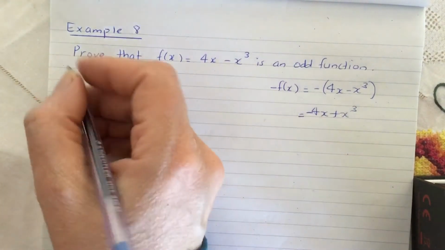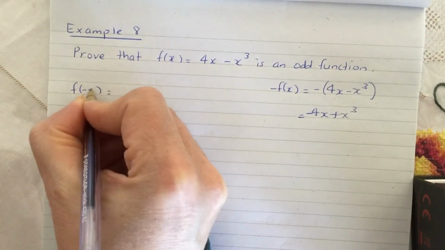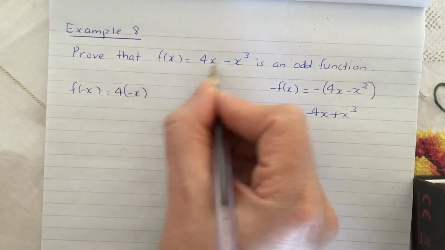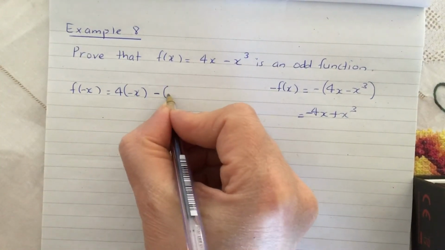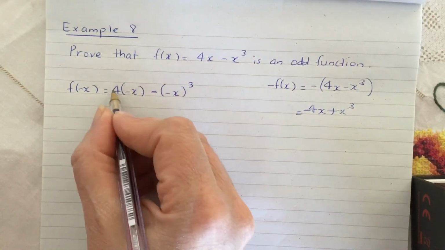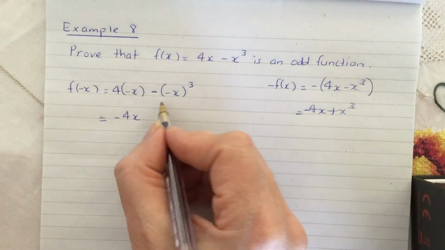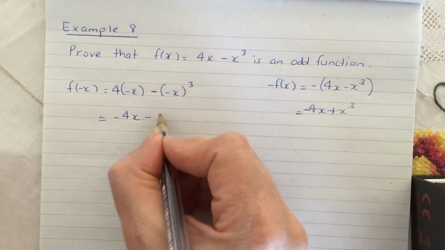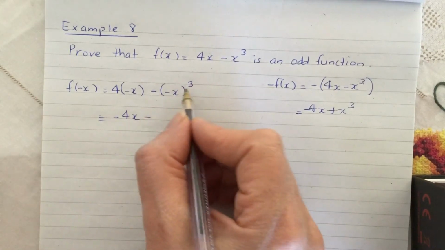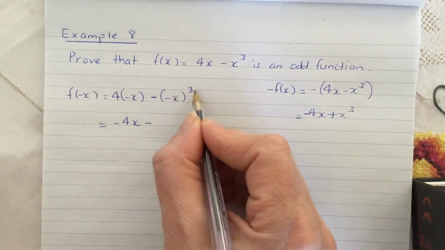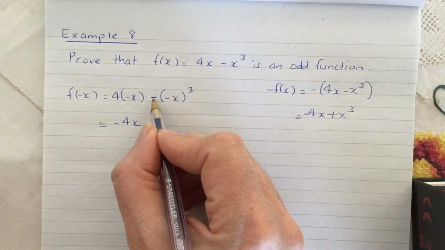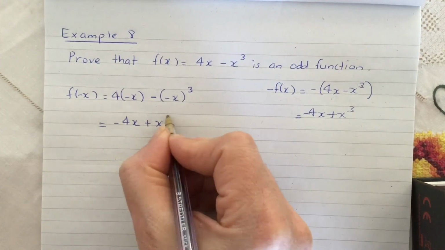Okay, let's find out. So f of minus x is equal to 4 times minus x, right? Minus, and then we have minus x to the power 3. Okay, this becomes 4 times minus x is minus 4x, and then you got minus, okay, minus 1 times minus x cubed, or you can say minus x cubed, because this thing here will become minus x cubed, right? Found that in earlier examples, you saw that a few times. And so you got minus x cubed, which happens to be plus x cubed.